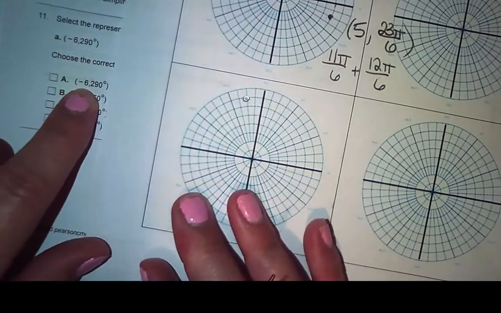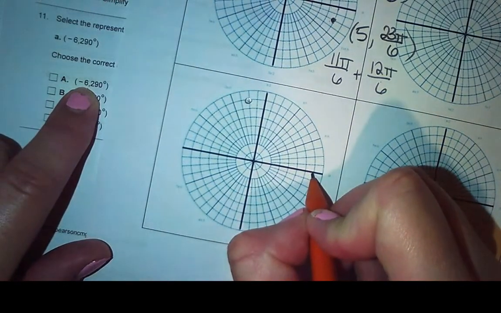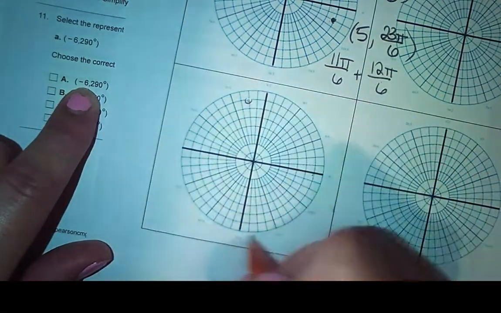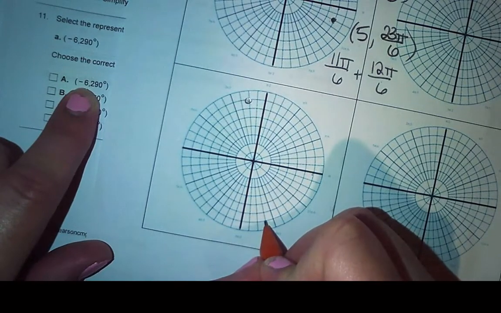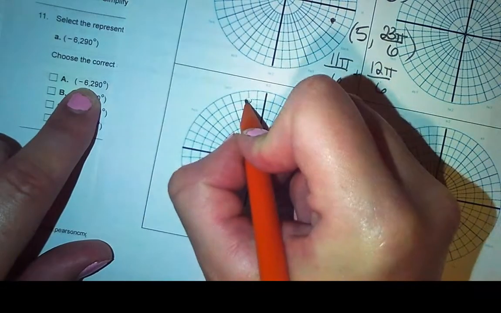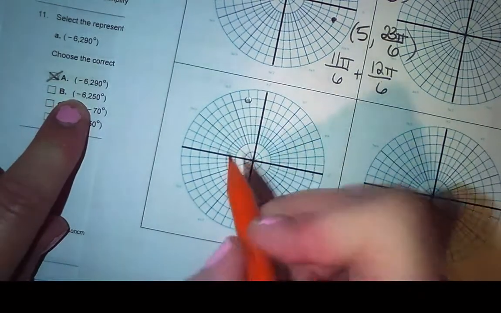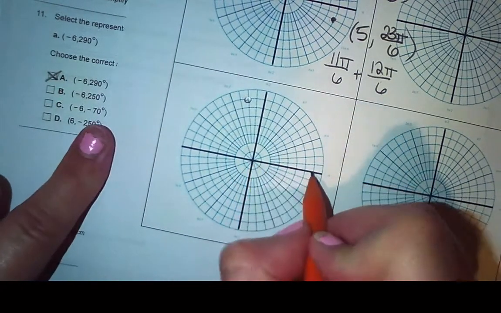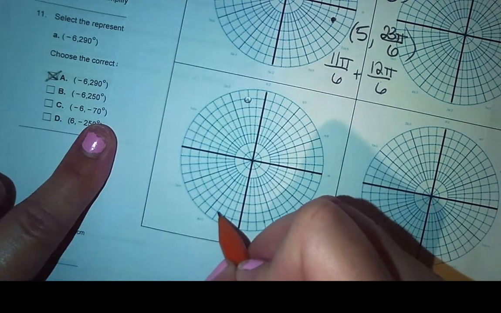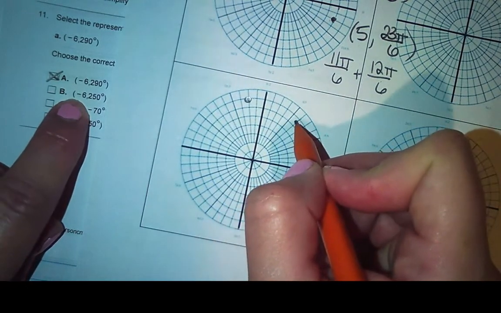Well, what happens if I do a negative 6, positive 290? I'm going to count out to 6, and then I'm going to go around 290 degrees, which is going to land me right here. And then do what the negative says, which says to slice through the pole and land. So that one worked. I landed exactly where I wanted to be. Try it again. What about negative 6, 250? Well, if I go to positive 6 and then swing around to 250, I'll be right about here. Then do what the negative says and slice on through. Well, I'm nowhere near where I need to be.